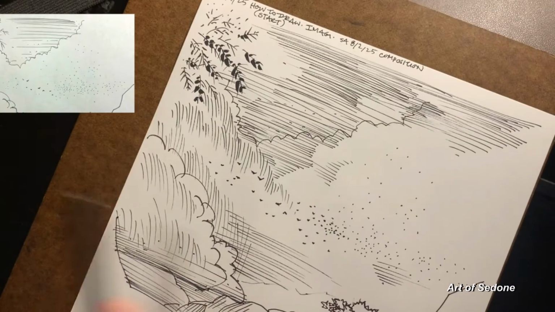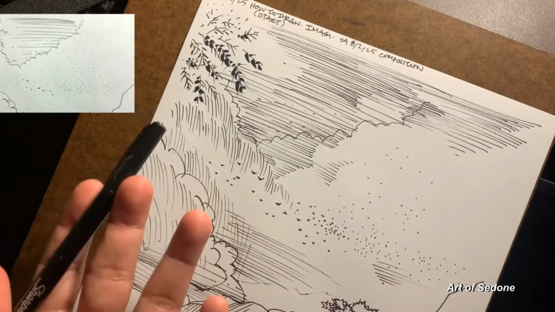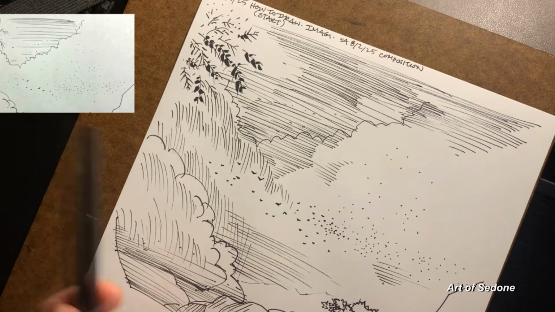So one, I'm moving the paper because it's pen and ink. So it just depends on the medium you're using. The line quality counts for a lot. That's why I like it. It can be more challenging. I like the look of it, but you have to be pretty deliberate about things.